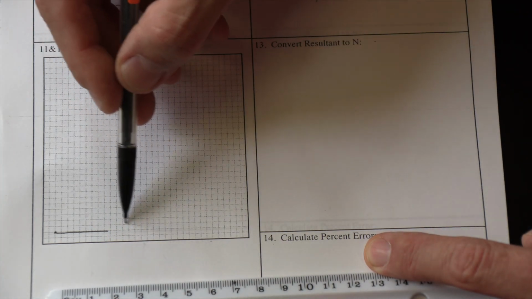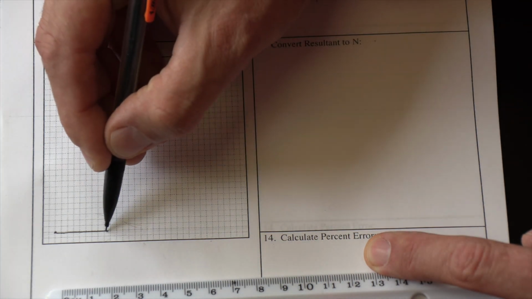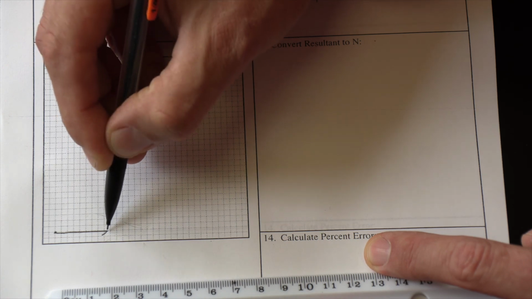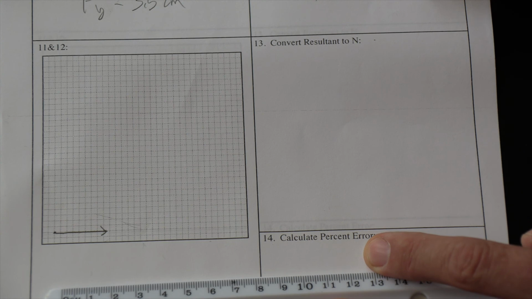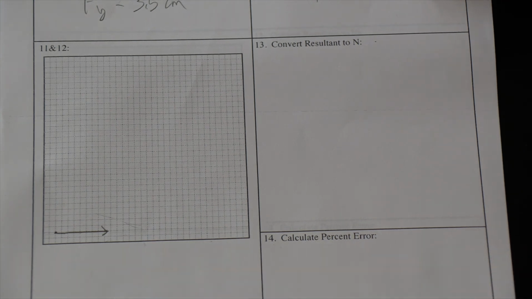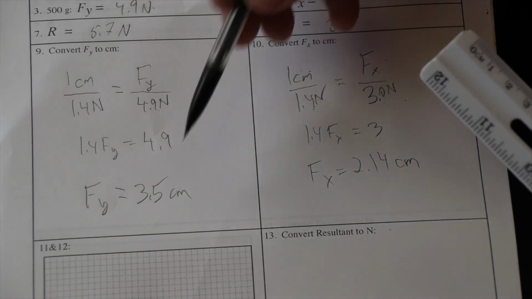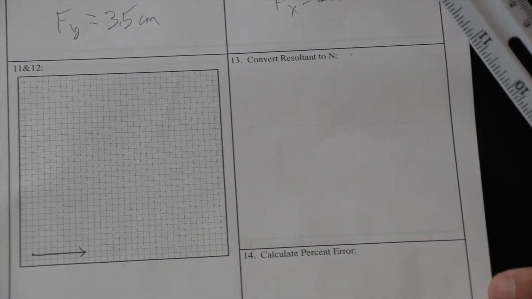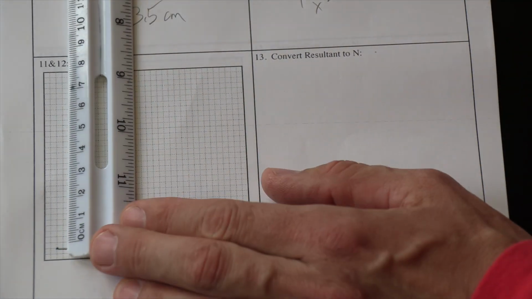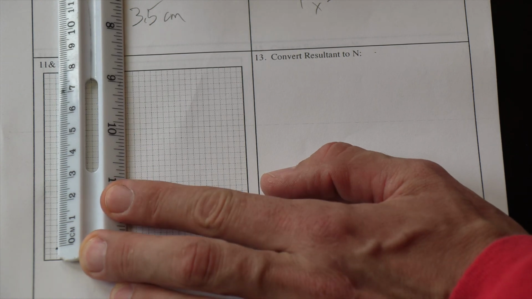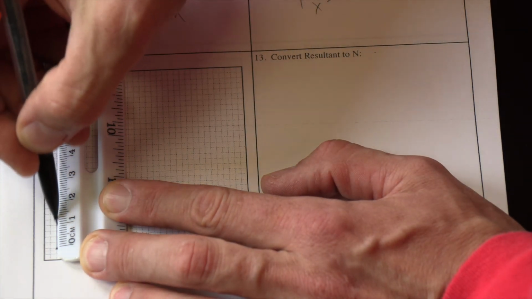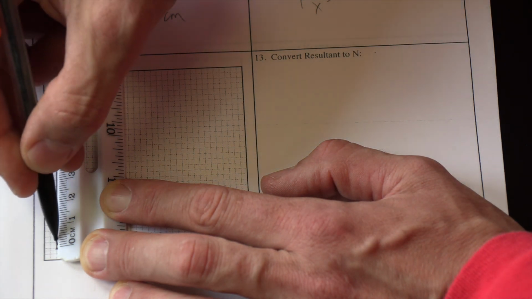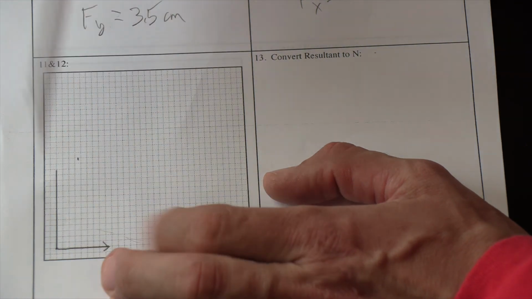Remember, don't draw a sloppy arrowhead like this. Be as precise as you can. Put your pencil very carefully on the end of that line and pull back to make your arrowhead. Without arrowheads, Regents doesn't give you credit. Okay, so now in the y direction, I'm going to draw 3.5 centimeters. I'll put my ruler right here and go up in the y direction as accurately as I can, exactly 3.5 centimeters. Okay, so there's my line, 3.5 centimeters.